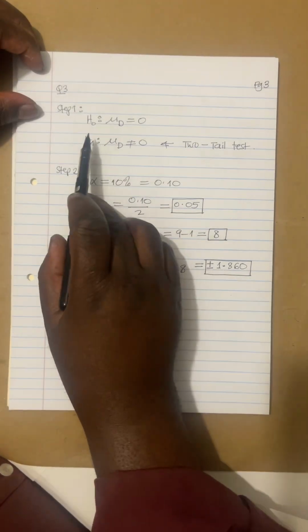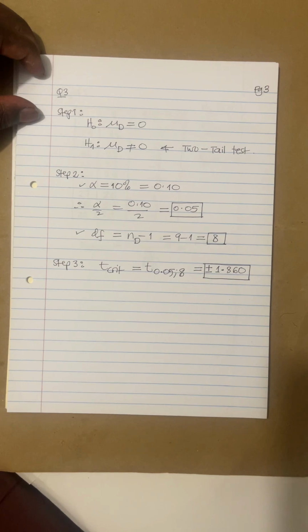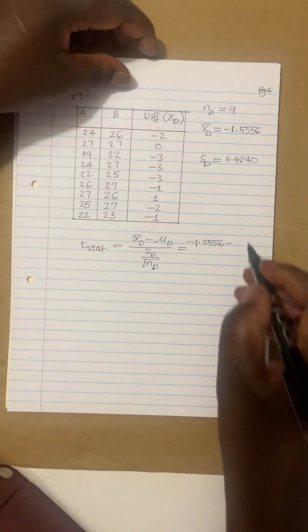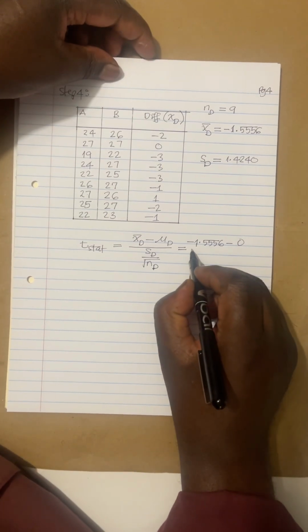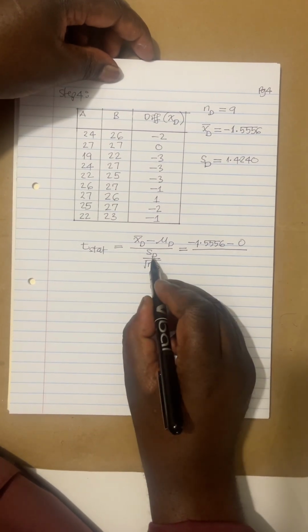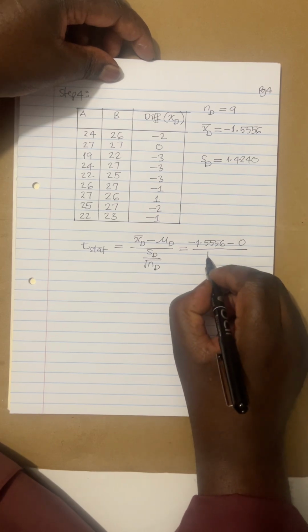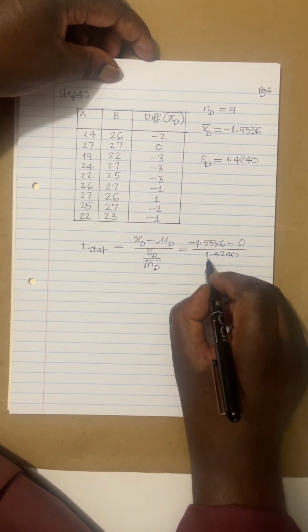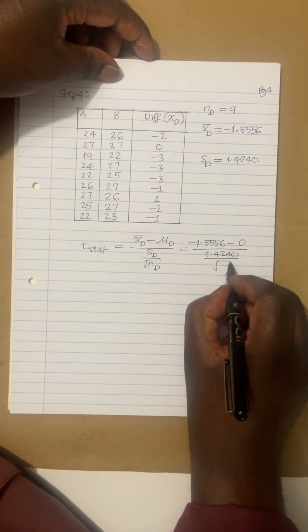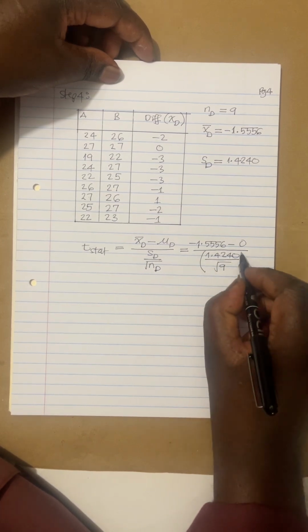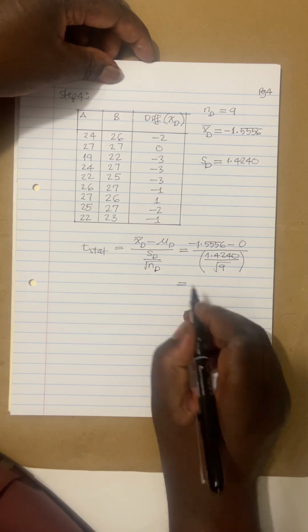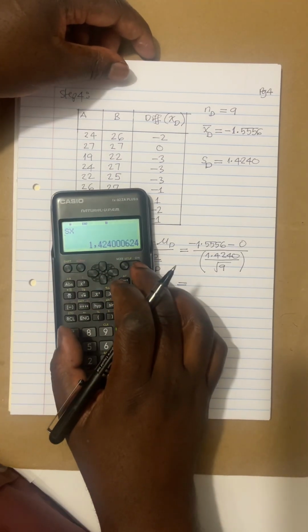Hypothesized population difference, that's mu D 0. That's the number we're using in our calculation of the test statistic. So minus 0 all over the SD, which is 1.4240, and we're dividing this by square root of 9. Let me put this in brackets like so. As you would recall, I like to punch all that into a calculator one time. It improves the level of accuracy.